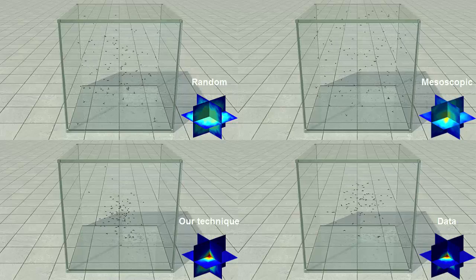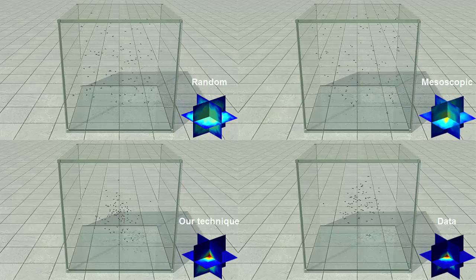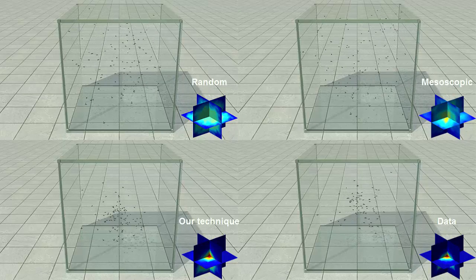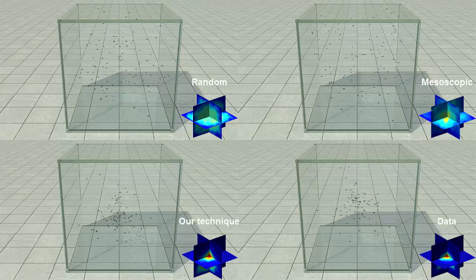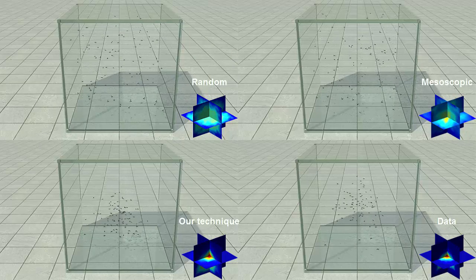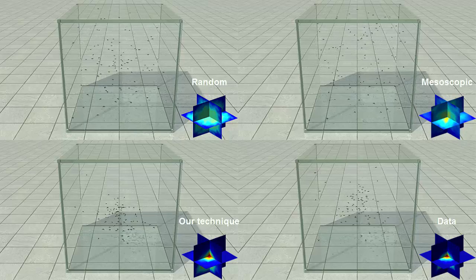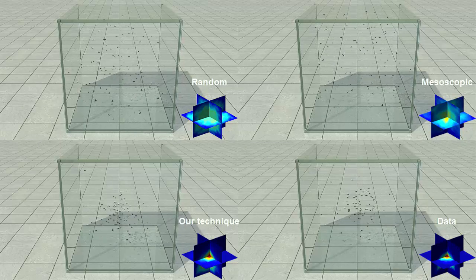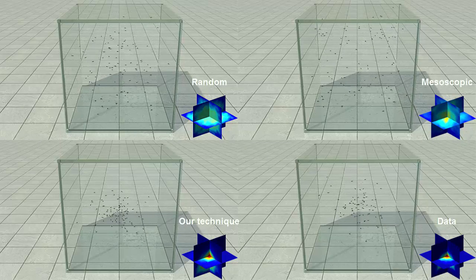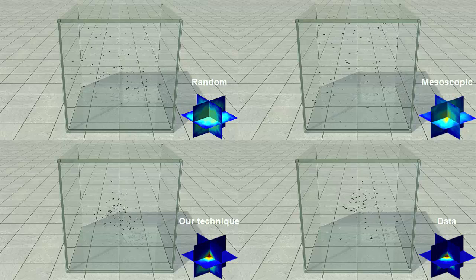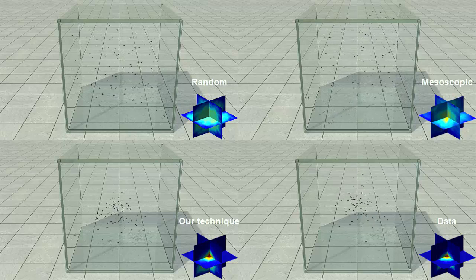We can now check if this density is well reproduced. You can see on the two top clips that, unsurprisingly, the random and mesoscopic waypoints methods can't reproduce the density fields well on their own. On the bottom left clip, however, with the macroscopic Metropolis-Hastings criterion, we can reproduce the actual density of the swarm quite well, which you can see on the bottom right clip.